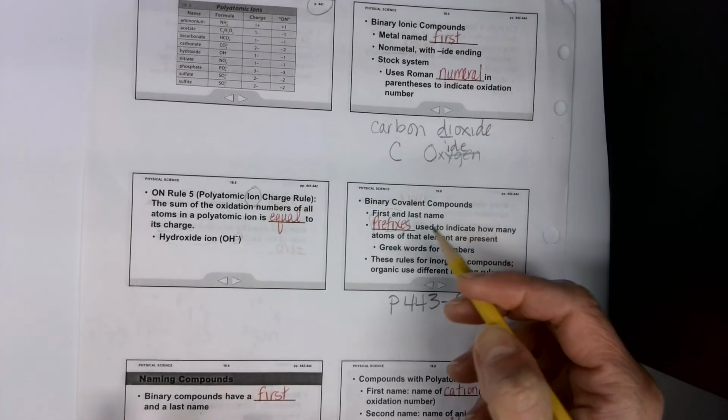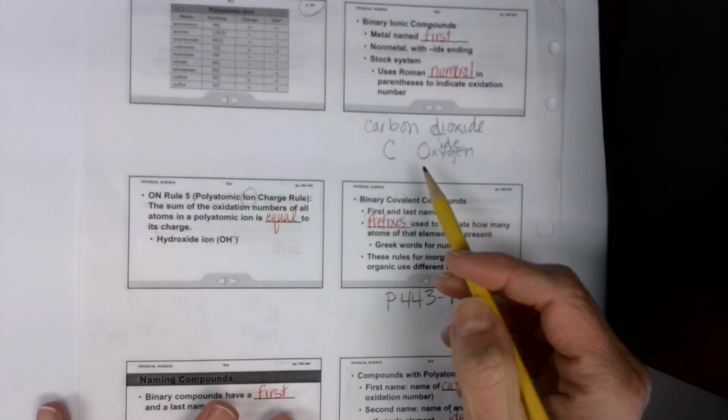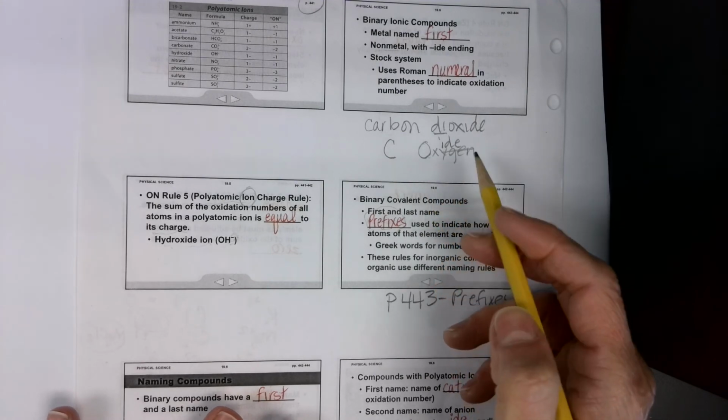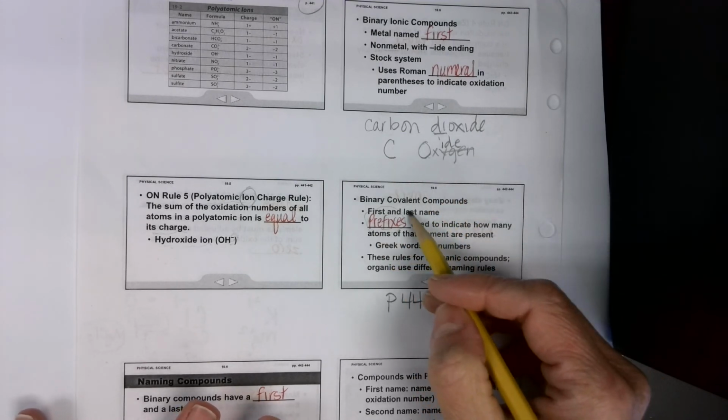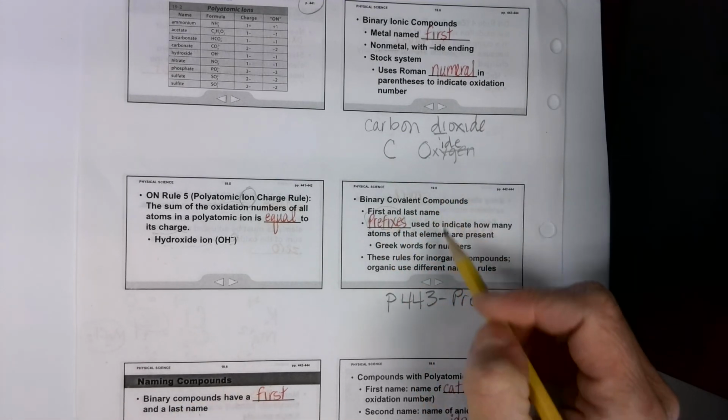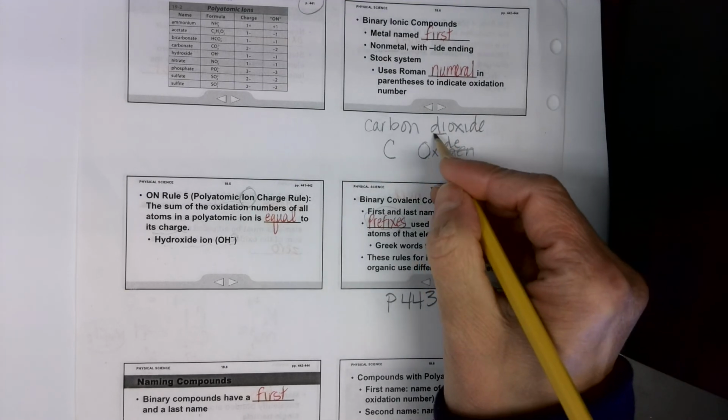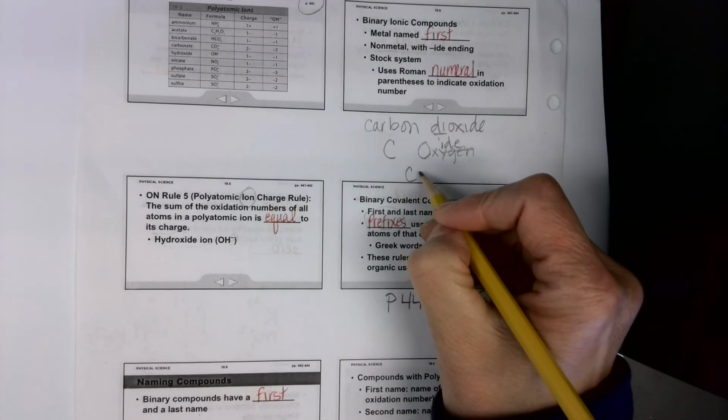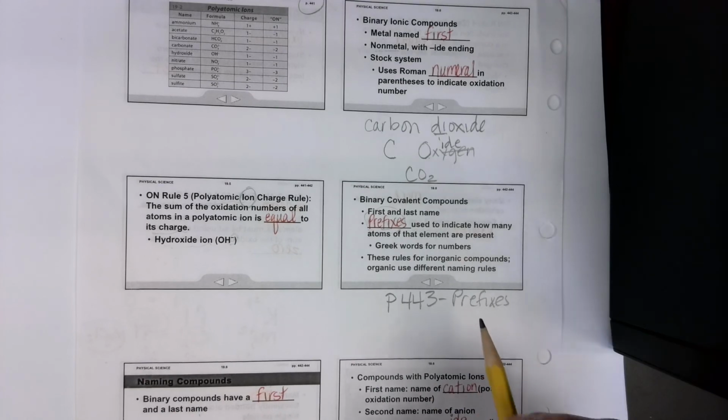Right? So di means two, tri means three, tetra means four, penta means five, right? Those are going to be helpful because we would know that this is carbon dioxide. We could say CO2, right?